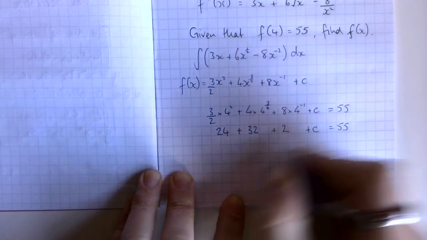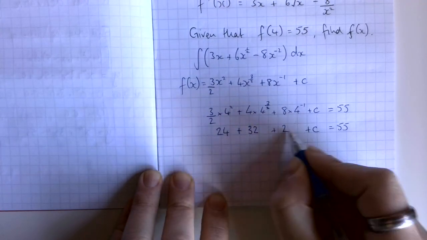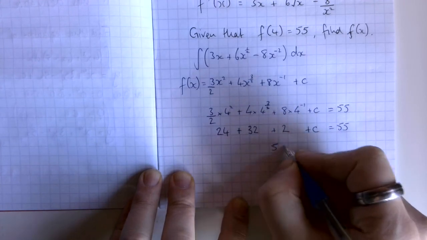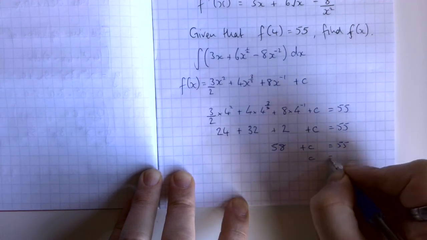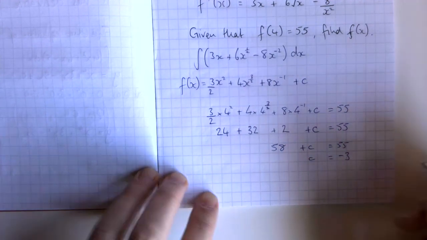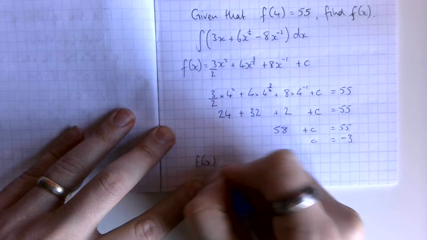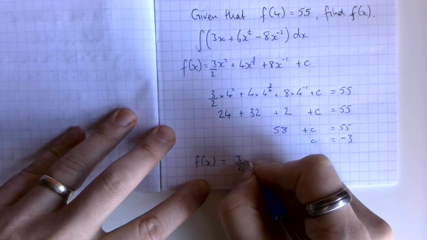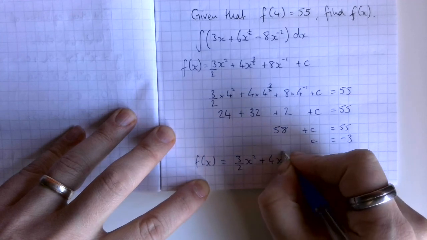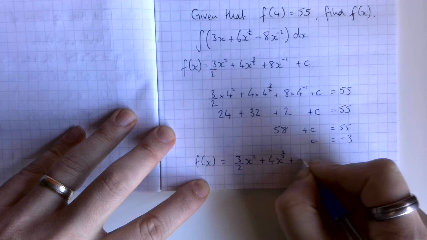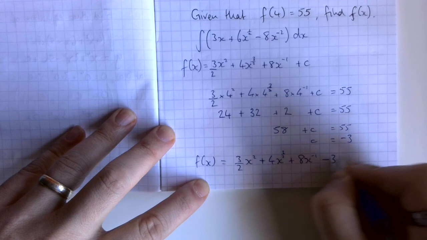Right, nearly there. So 24 plus 32 is 56, 57, 58, so this says 58 plus c equals 55. So c's got to be negative 3. And then finally, just write the whole function out. So that means that f of x is 3 over 2 x squared plus 4x to the power of 3 over 2 plus 8x to the minus 1, and then c is minus 3. And we're done.